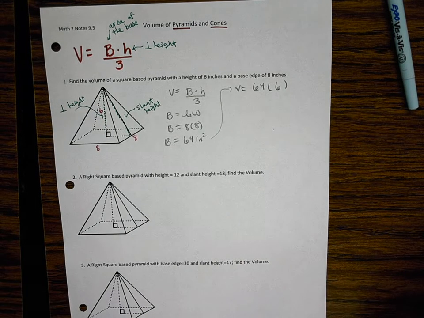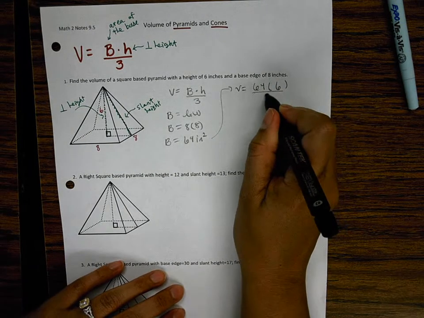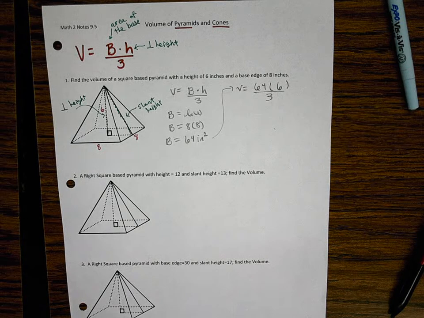So you will need a calculator for these problems, so you'll want to plug it in now. 64 times 6, and almost forgot it again, don't forget to divide by 3. Go ahead and plug that in now.